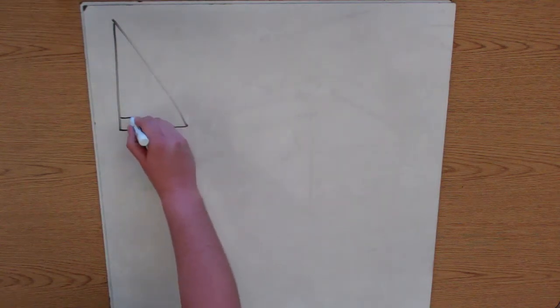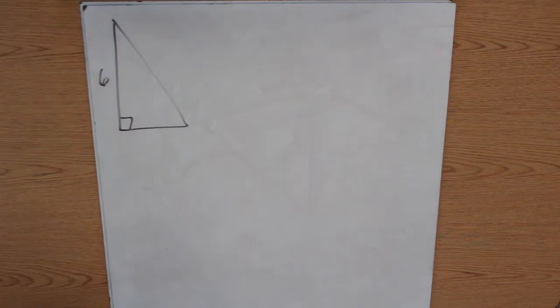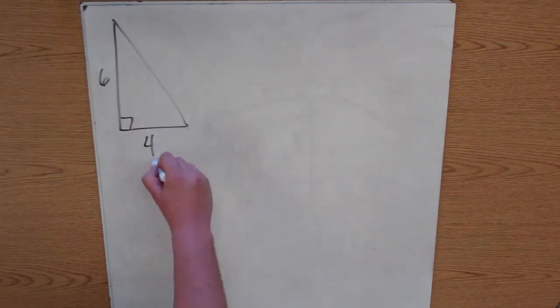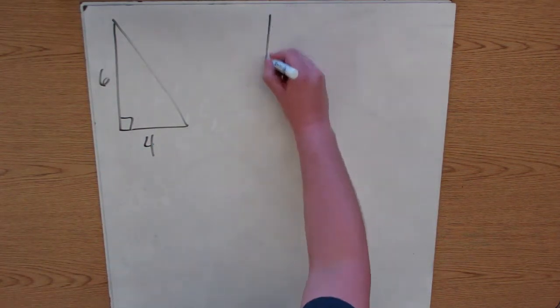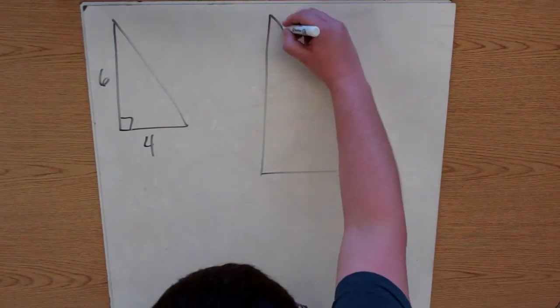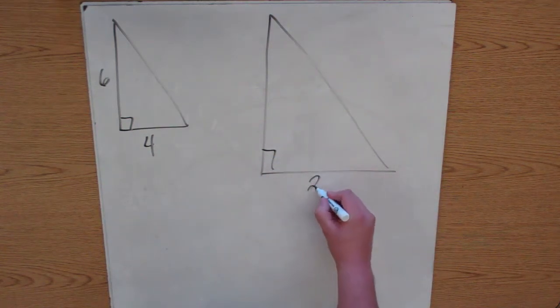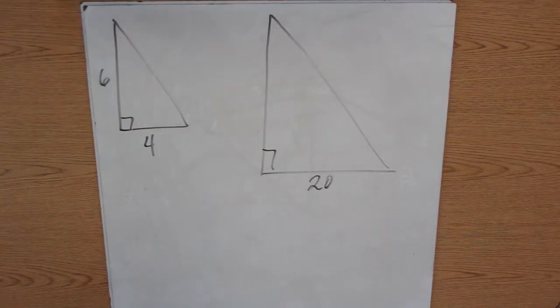Number 6, a 6-foot man. Remember I say always draw pictures. A 6-foot man casts a 4-foot long shadow. A building, I'm paraphrasing, casts a 20-foot long shadow. How tall is the building? So we need to find x.